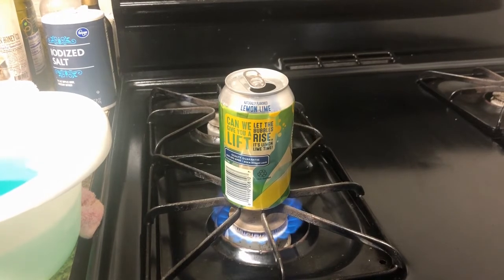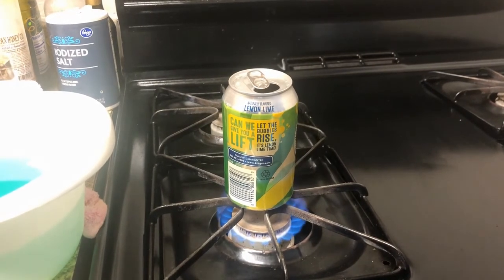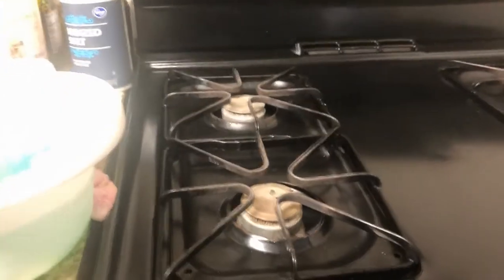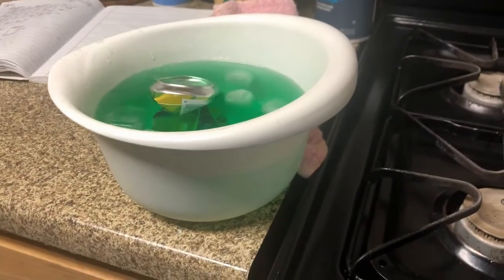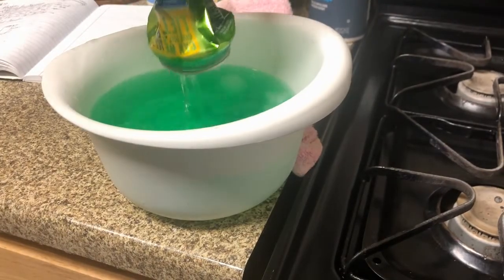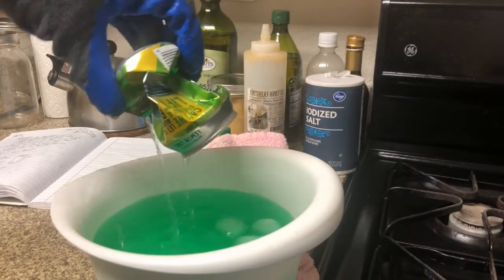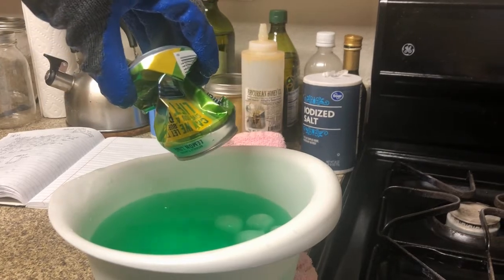I've been seeing that water vapor go pretty good for a while, so I'm going to go ahead and turn off my burner, take my can, let's take a look at what happened. It's looking a little bit different from what it was before.